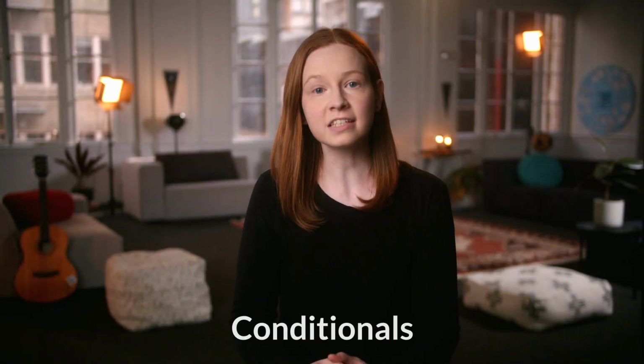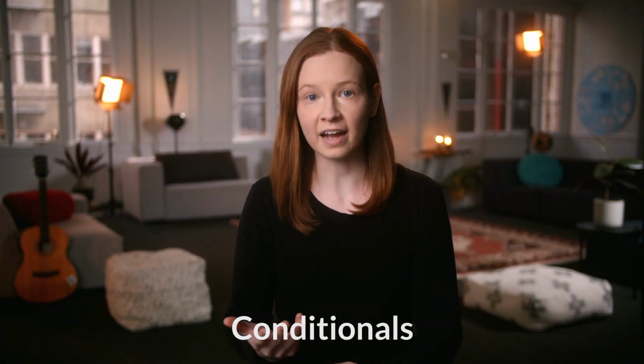Conditionals let us make decisions in our code about what to do next. An autonomous car might use conditionals to control its speed behind another car. If the other car is too close, it would apply the brake. And if the other car is speeding up, it could speed up to follow.